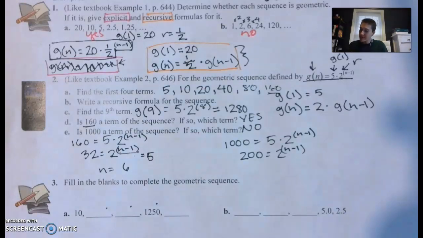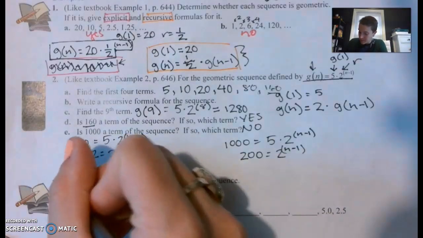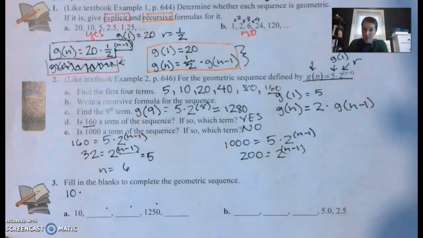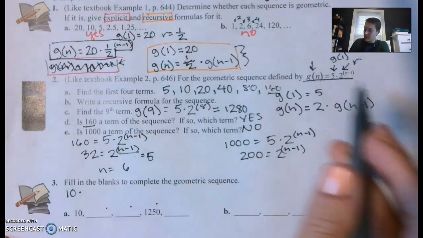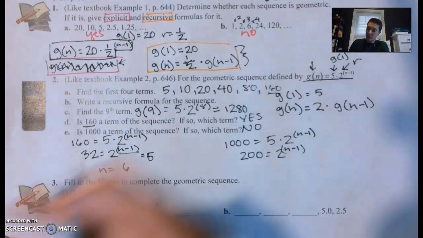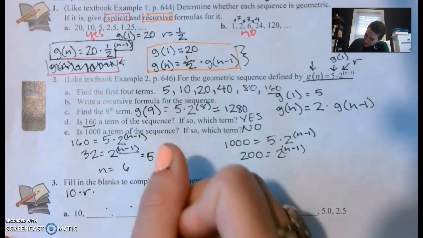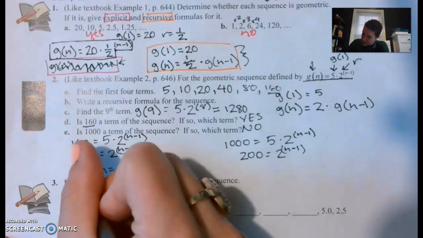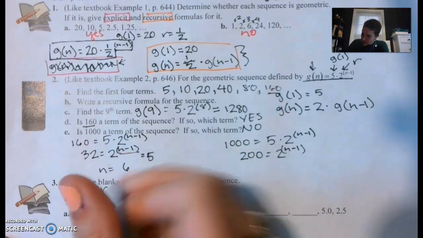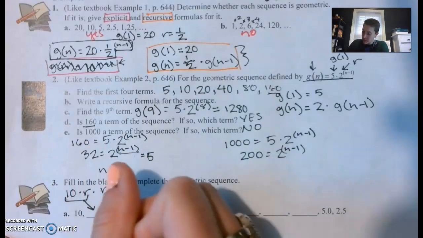So, instead of that, what we're going to say is 10 times something, right? In this case, our something is r. We've already decided that our symbol for our ratio is r. Is going to give me this blank times another r. So this is here. Then to get this blank, I'm going to multiply this blank by r.